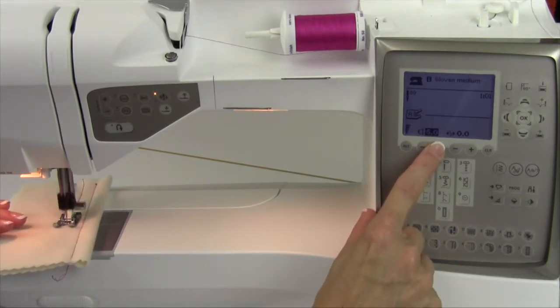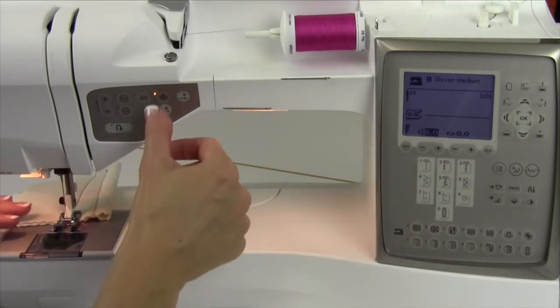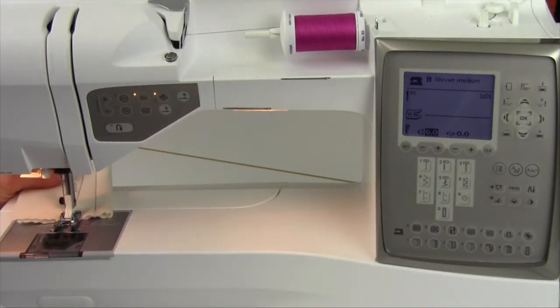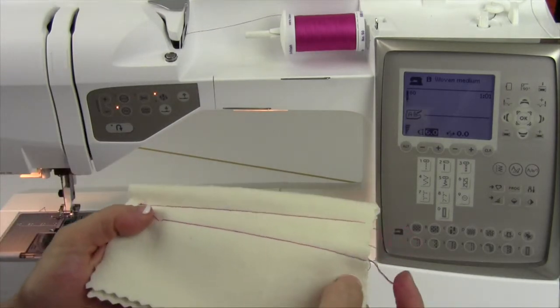So the longest stitch length is actually 6.0 millimeters. Let me go ahead and cut here. And you can see that the machine has made the stitch length longer as I've stitched.